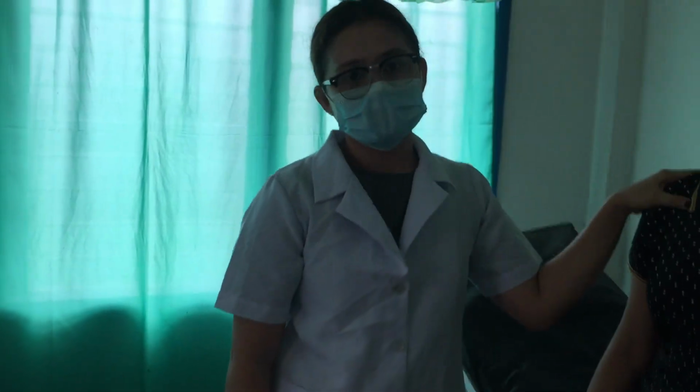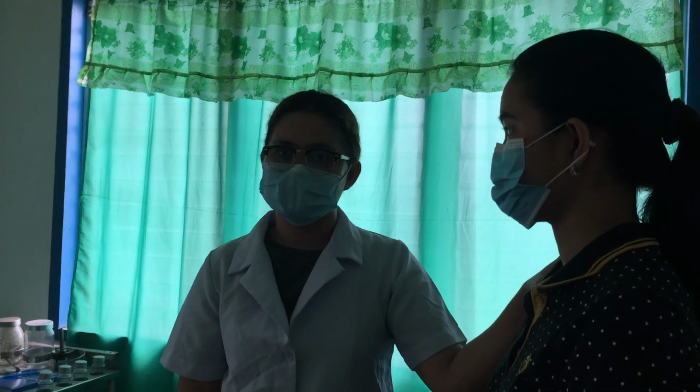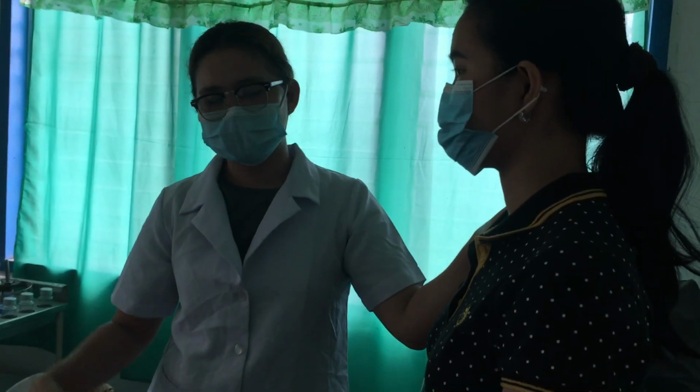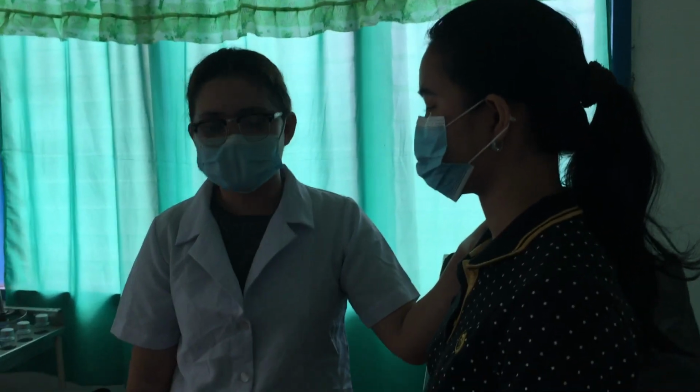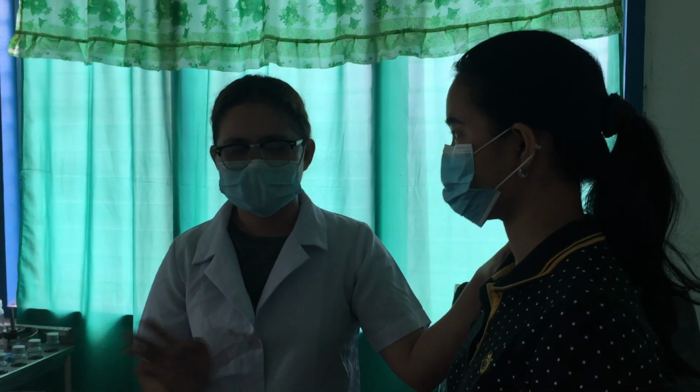Next procedure, allow the client to dangle for 2 to 5 minutes. Support the client if necessary. Rationale: to allow time for assessing the client's response to sitting, and reduces possibility of orthostatic hypotension.